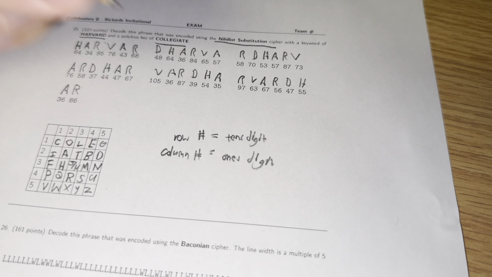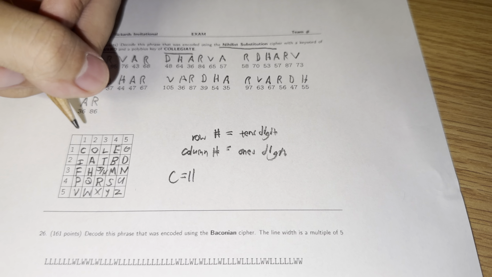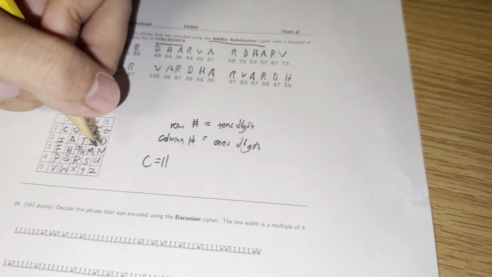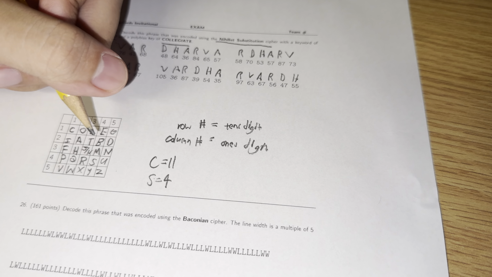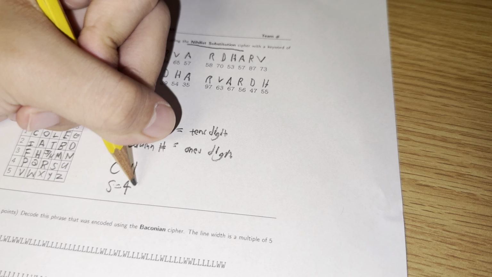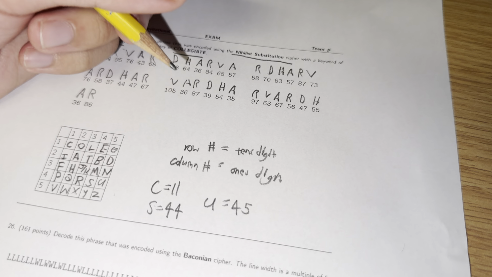What this means is that C equals 11 because it's in row 1, column 1. Let's say S. S is in row 4, column 4, so S equals 44. What about U? U is in row 4, column 5, so U equals 45.